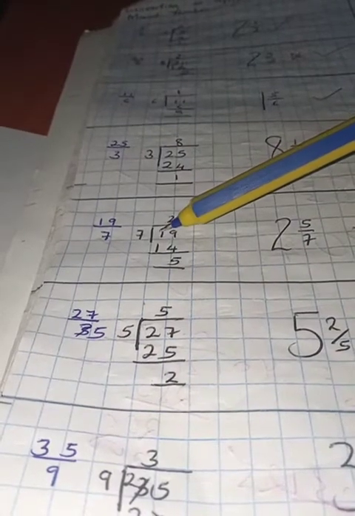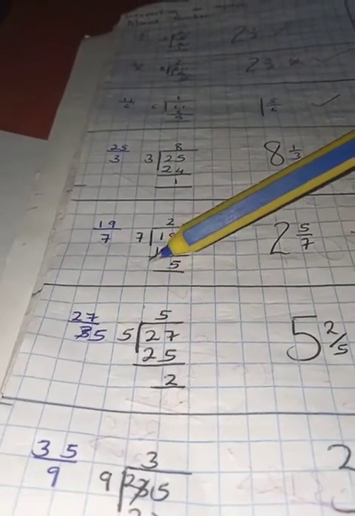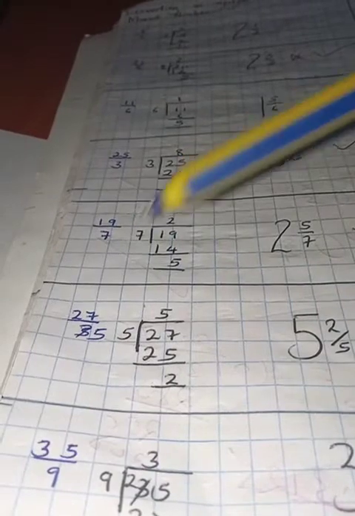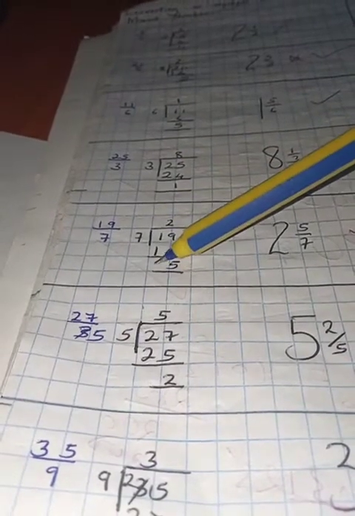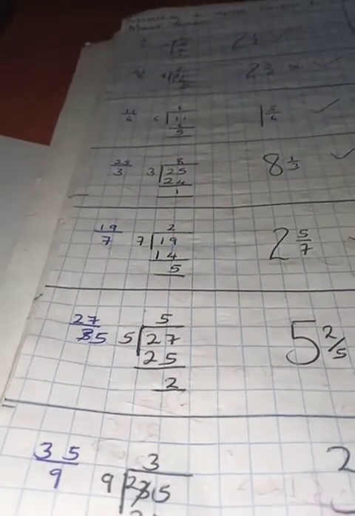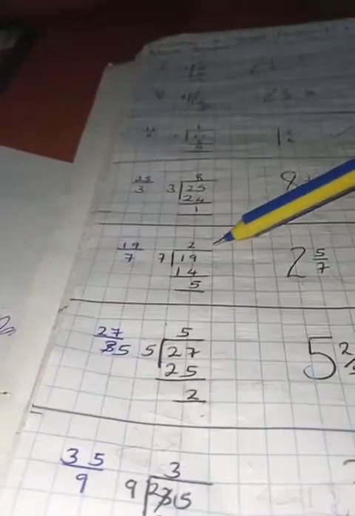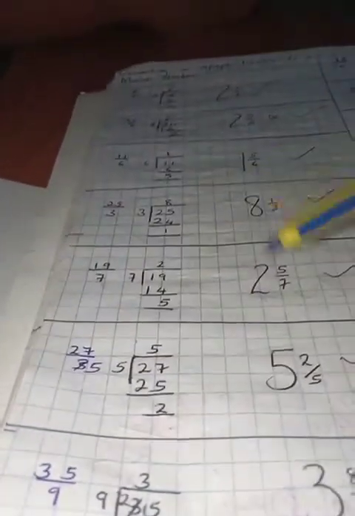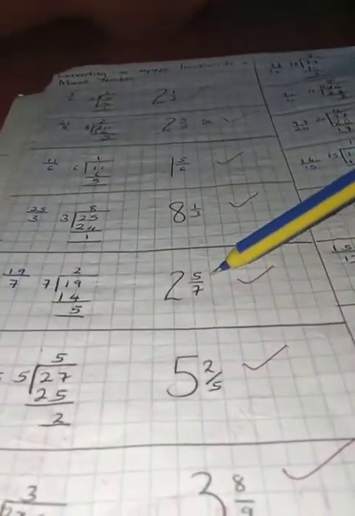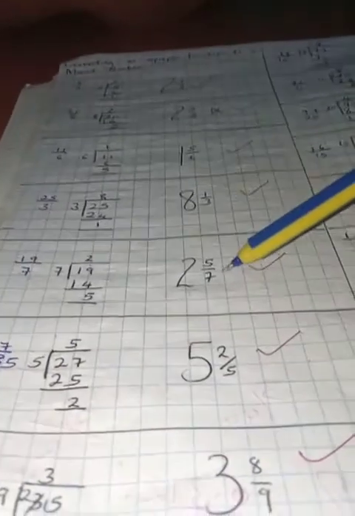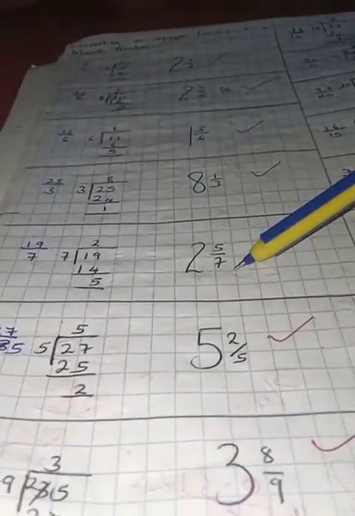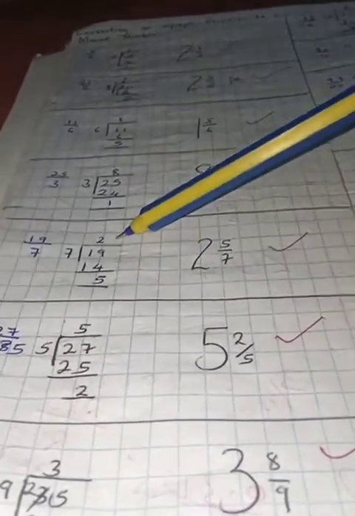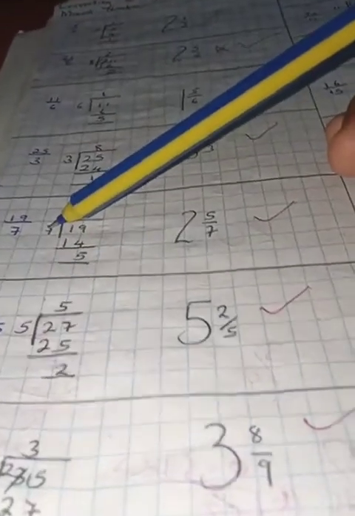Remember guys what I said? 1 take away 1 is 0. 0 means nothing, so there's no need for me to write a 0 here because it's a waste of my ink. Here I said 9 minus 4, that is 5. I wrote my answer: 2 whole 5 over 7. Upper number, lower number.